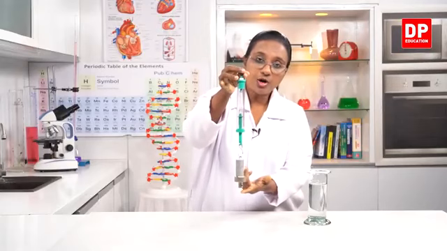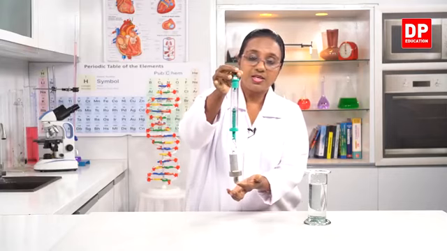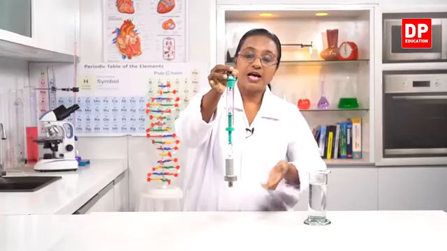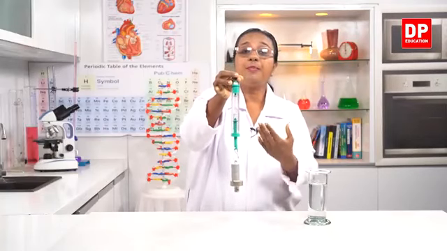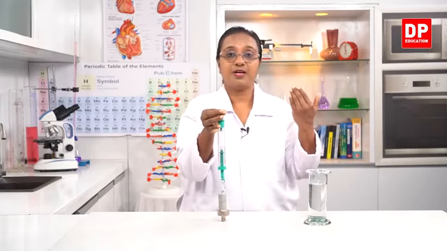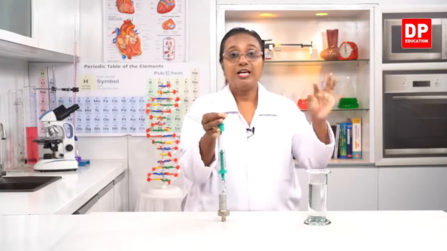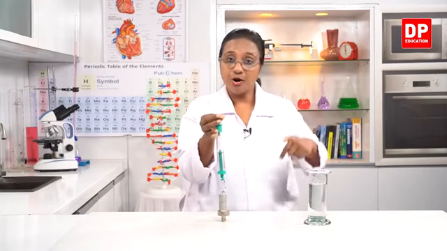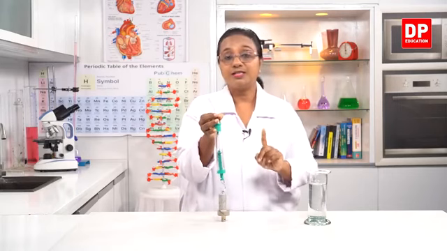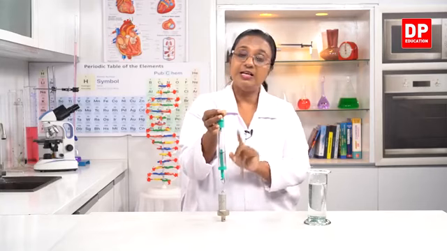Now I will push the object up. I will give a push from the bottom. Now what can you see? The reading decreases. That is because I exerted a force in the opposite direction. The weight is acting downwards, I exerted a force upwards. So then there is a decrease in weight. You all can understand that. If we exert a force downwards, the weight increases, the reading increases. When we exert a force upwards, the force decreases. So that means the reading here decreases.